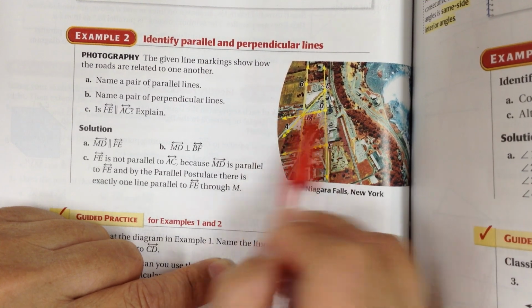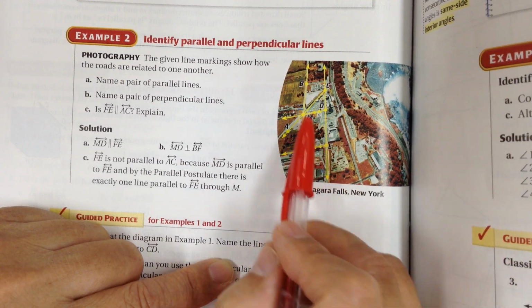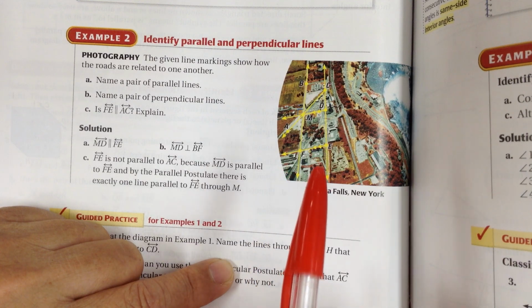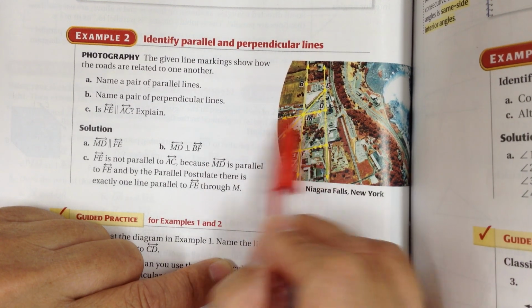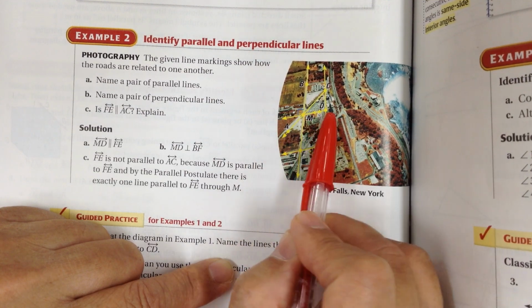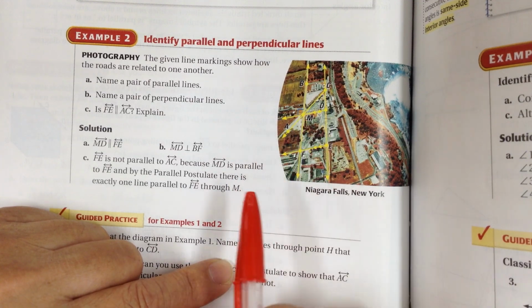So if MD is parallel, that means no other line would be parallel. MD is already taken up, so only MD can be parallel, and any other line will not be parallel.